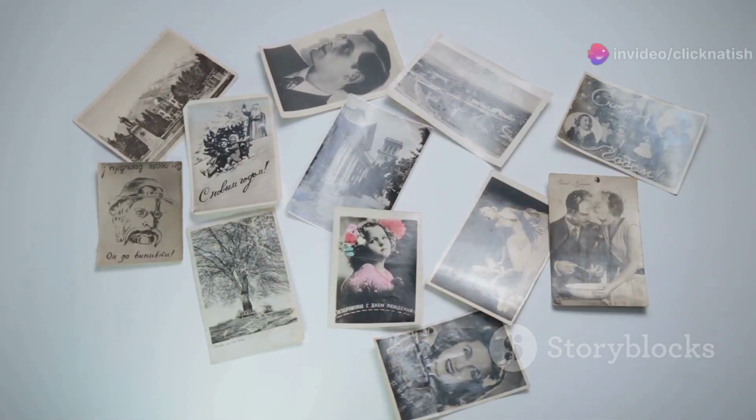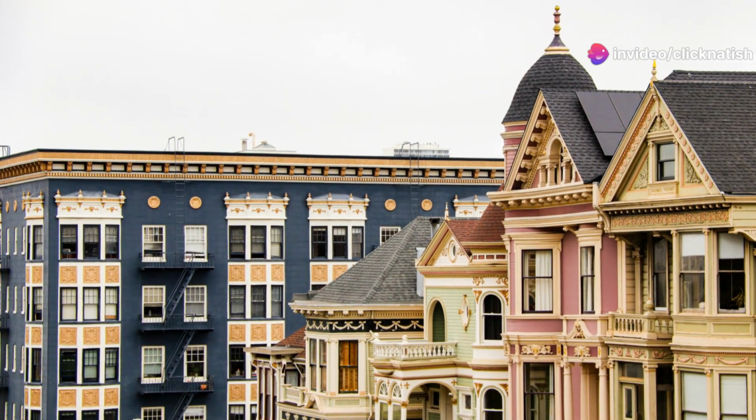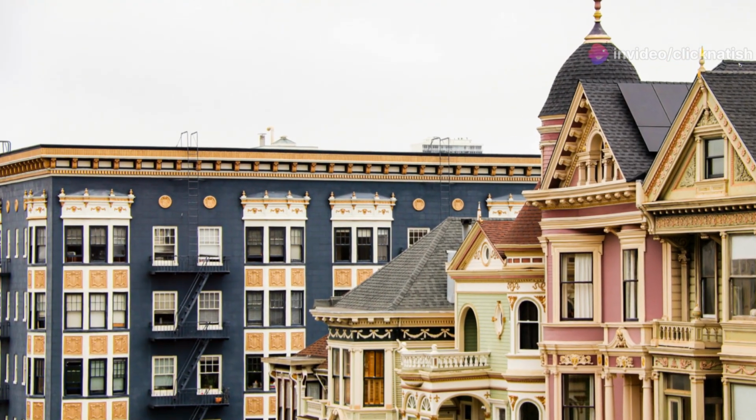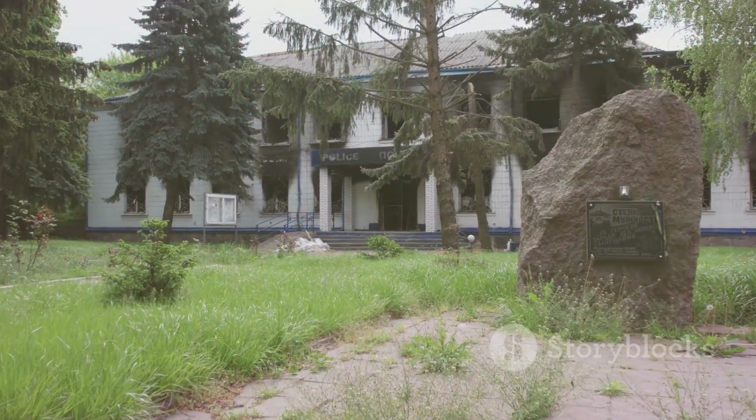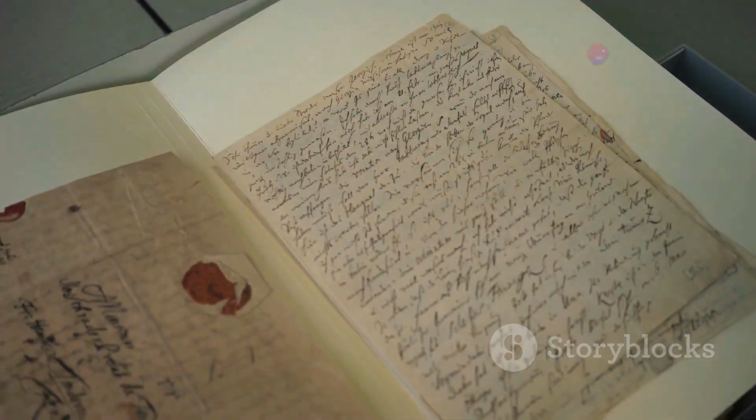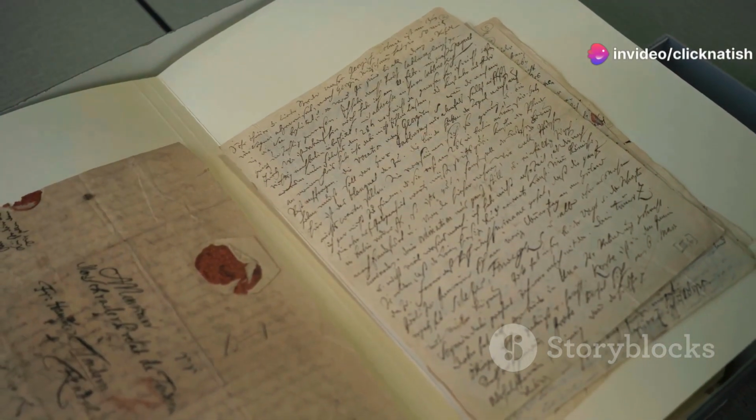This population boom spurred the development of more permanent settlements. Towns like Ballarat and Bendigo transformed into bustling urban centres. Land that was once considered worthless suddenly became highly sought after. This marked the emergence of a formal land market in Australia.